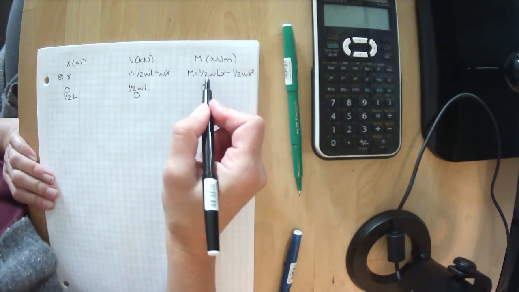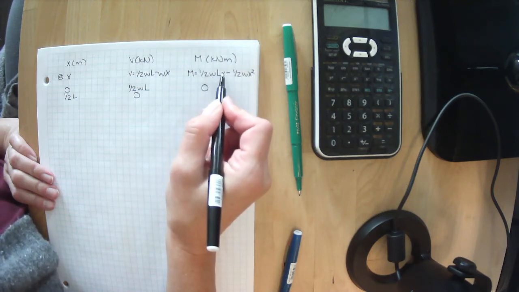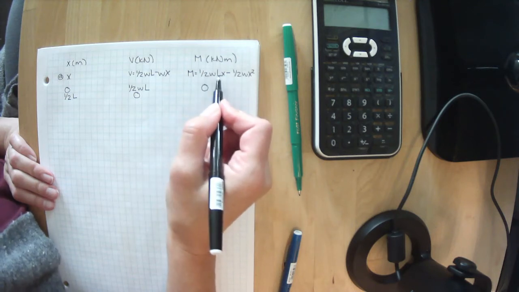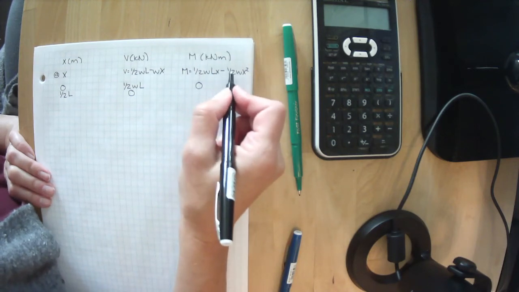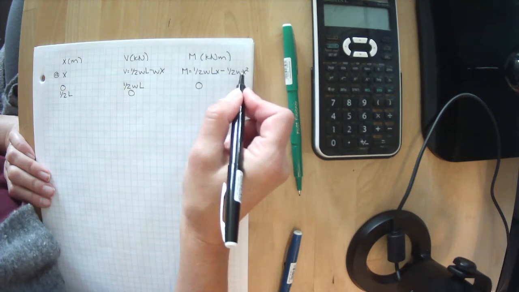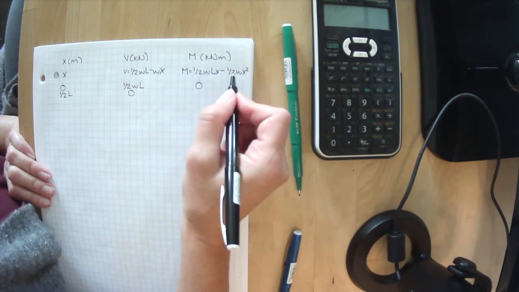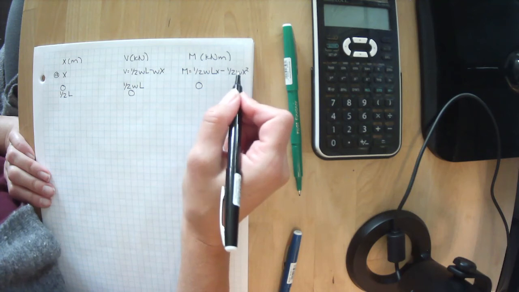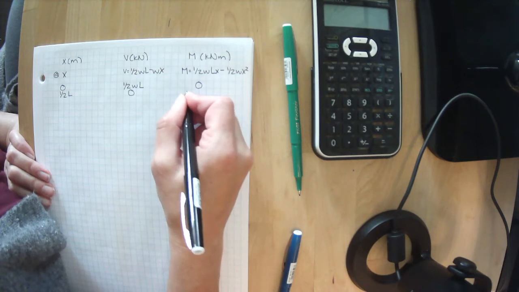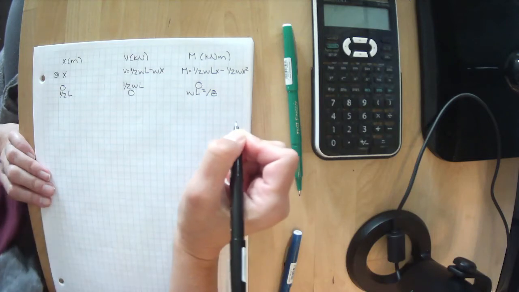We plug in 1/2 L for x. We get 1/2 WL times 1/2 L. So 1/2 WL, or 1/4 WL squared, minus 1/2 W times 1/2 L squared. So L squared over 4. So 1/2 times 1/4 is 1/8, and we had 1/2. If you work it all through, you end up with W L squared divided by 8.